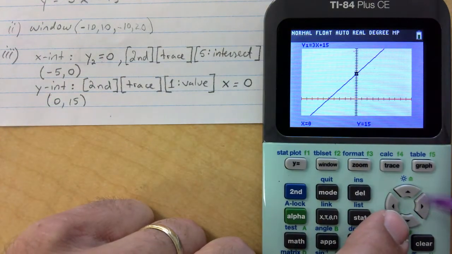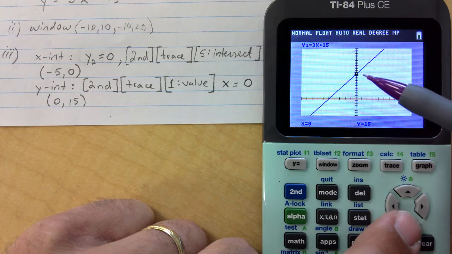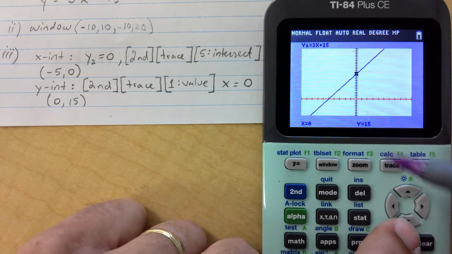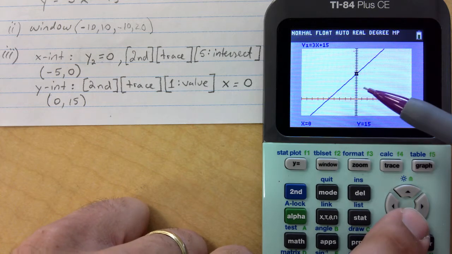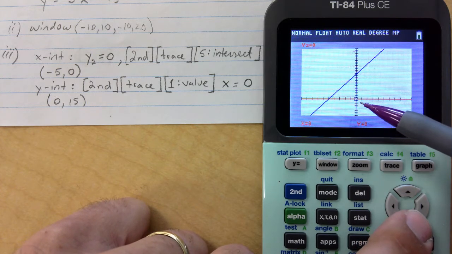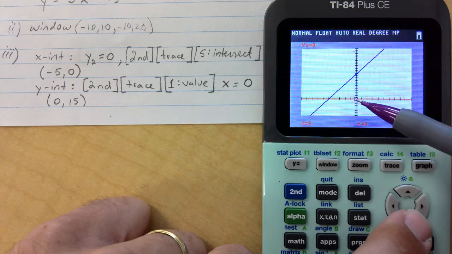Up and down jumps between the various lines that show up here. So since the line is underneath it, I would go arrow down. So everybody press arrow down. It's going to show you when x is equal to 0, y is equal to 0 on this line, which makes sense. It's right there.